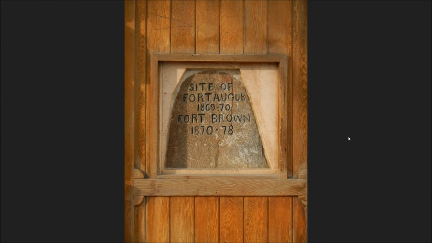This is exactly where Fort Brown used to be. It was Fort Aguirre first, and then it became Fort Brown or Camp Brown, 1870 through 1878. At that point, it was moved in '78 up into the reservation and renamed Fort Washakie, okay? But prior to that, it was Fort Brown.